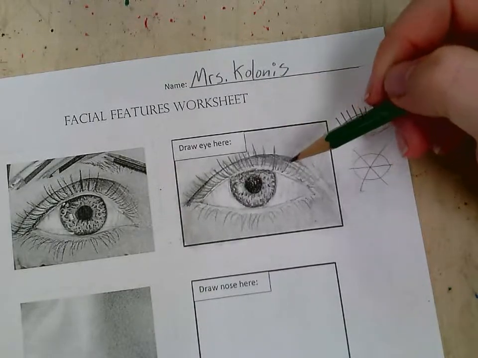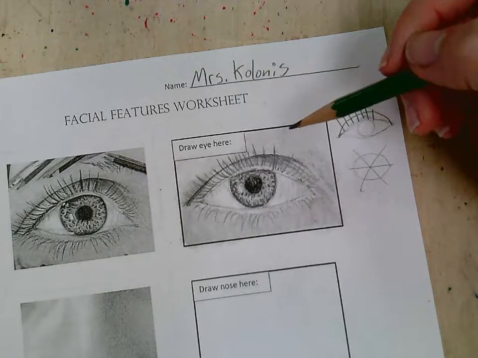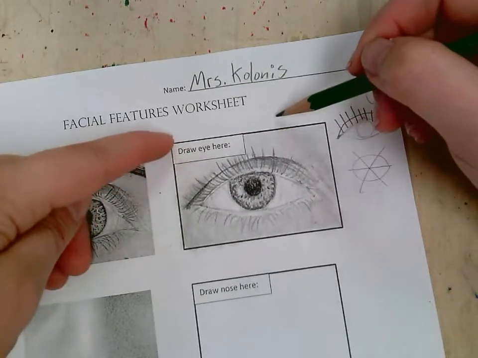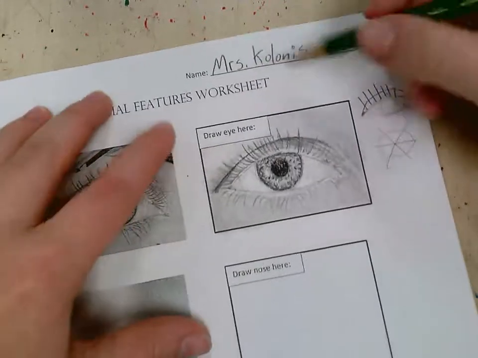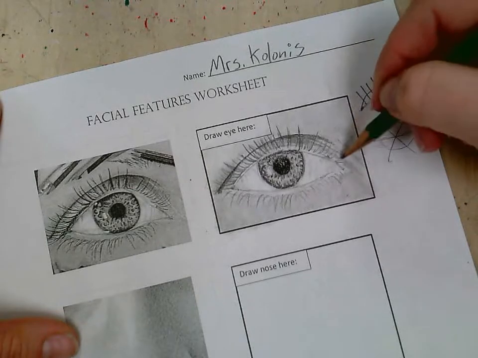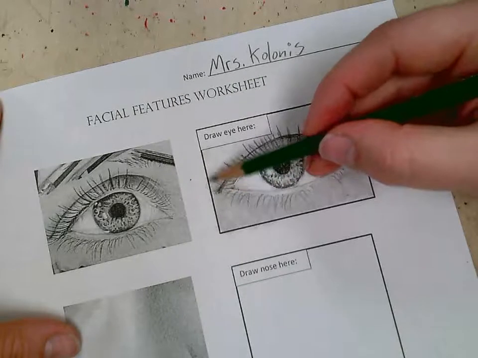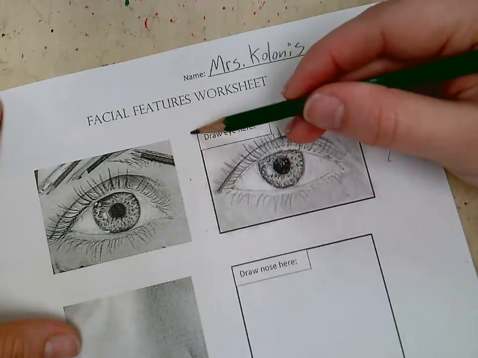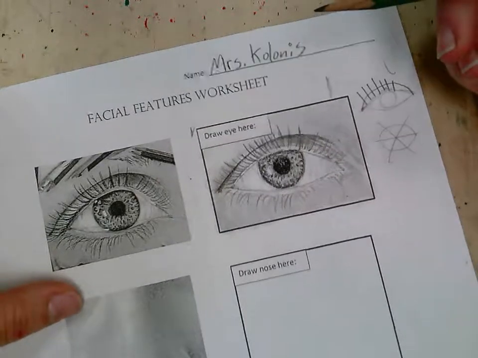I know the eyelashes can take some time, so I'm going to go ahead and show you an eyebrow. The eyebrow, there's obviously not enough space in this box, so I'm just going to make it right above it, way too high. But an eyebrow usually starts out at the edge of the eye pretty thick, and then by the other side of the eye, it'll end in a point, usually.